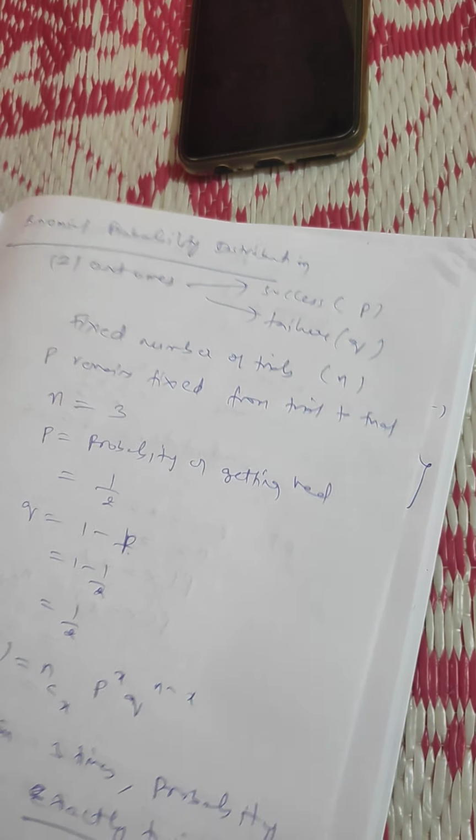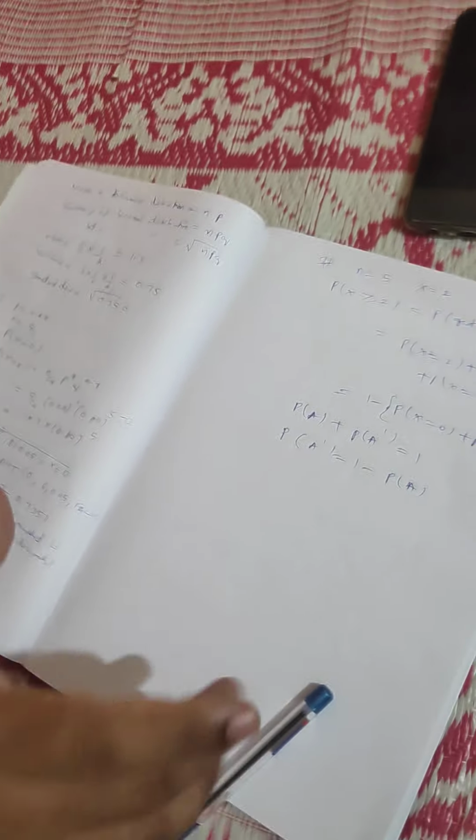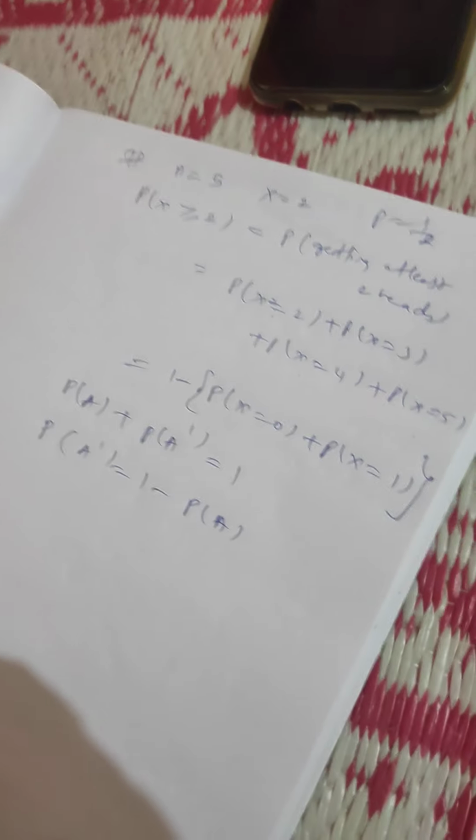This completes binomial distribution. In any case, if they ask at least or at most, those words you have to take care of.